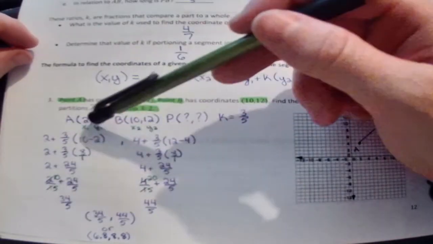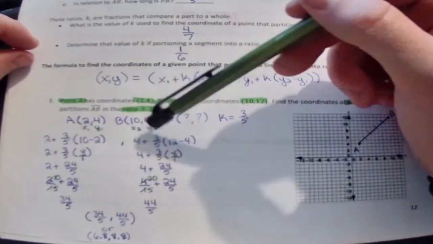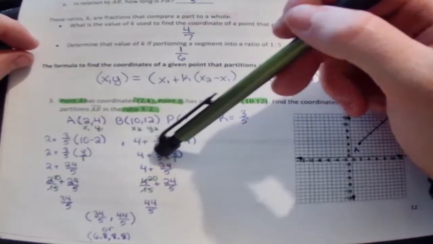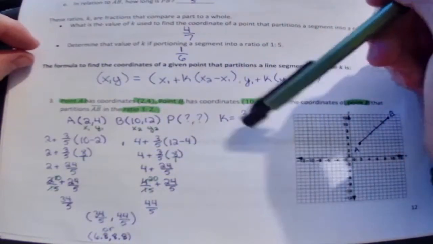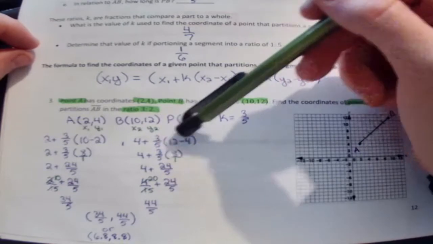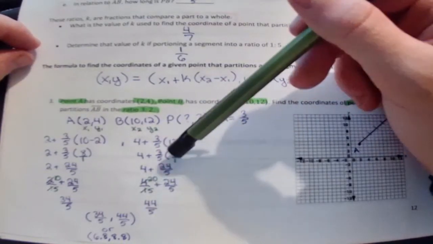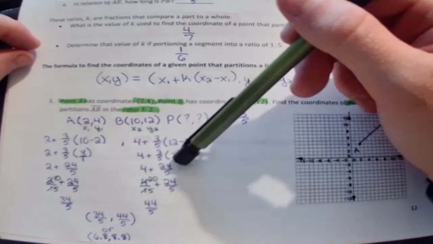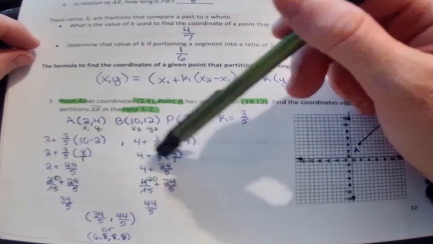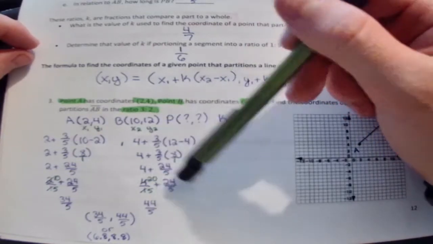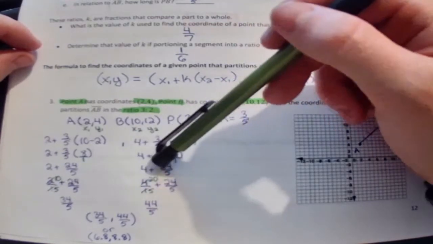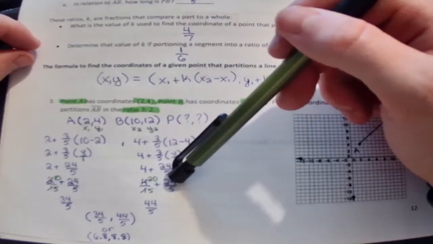Now over here, I'm looking at my y values. So I have 4 plus 3 over 5, because that's what my k is, and in parentheses, 12 minus 4. 12 minus 4 is 8. Again, because they're going to multiply, I put it over 1, numerators together, denominators together. And I get 4 plus 24 over 5.